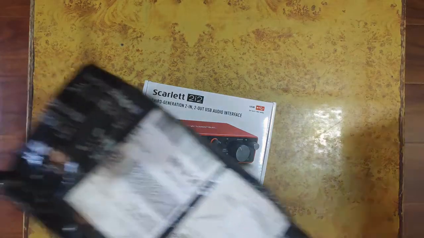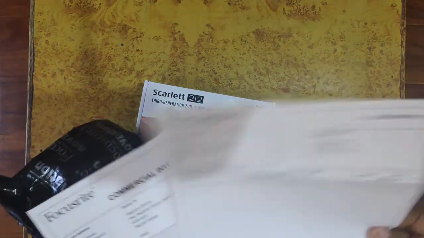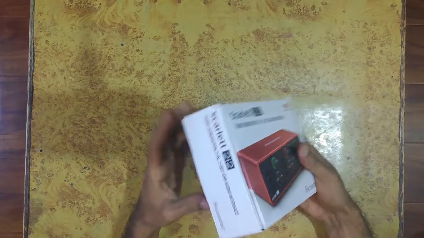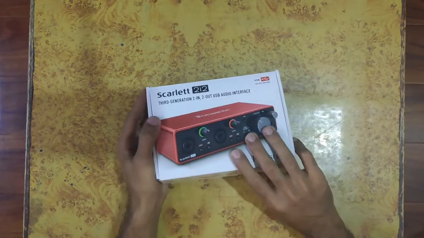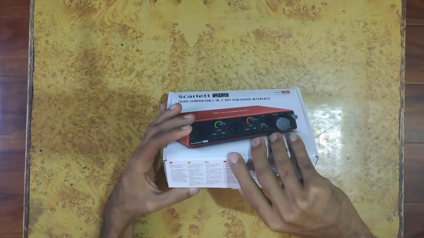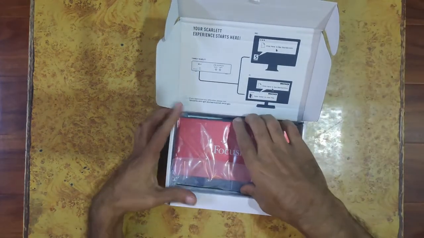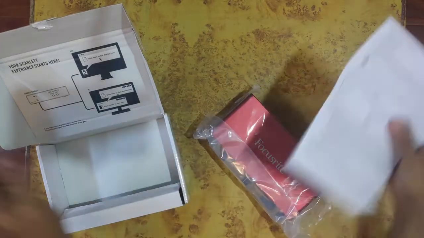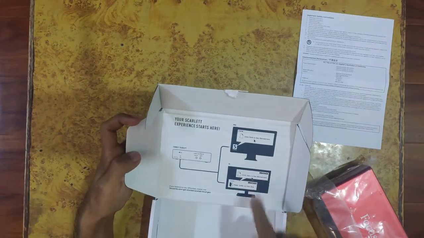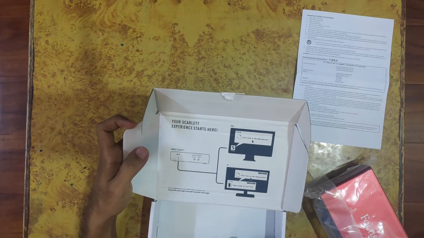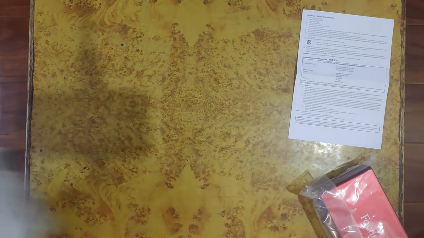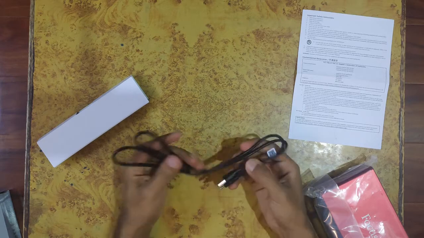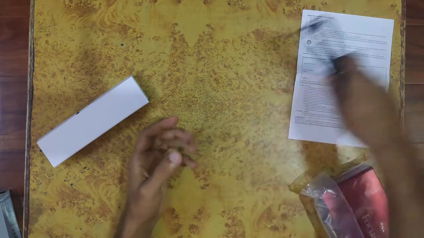So I have opened the small bits of packaging that came with it. I got some invoice and all. It was pretty compact packaging, and the audio interface itself is pretty small, and it would be perfect on a desk. This is what it looks like. We have the audio interface, some safety instructions, and instructions on how to get it connected to the computer. We have this USB cable to connect it to the computer.